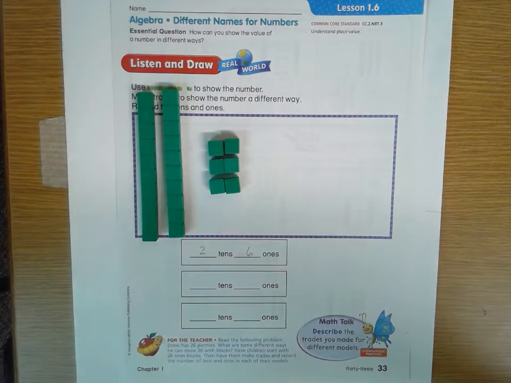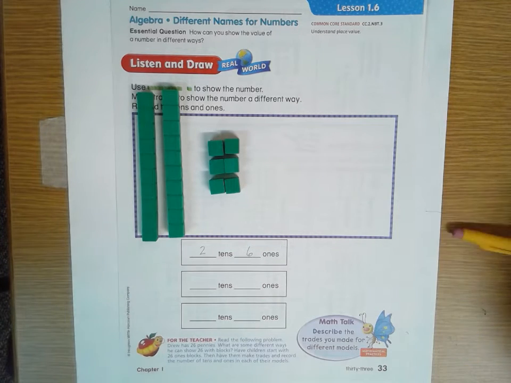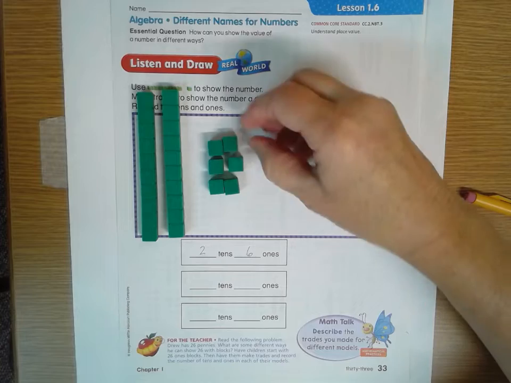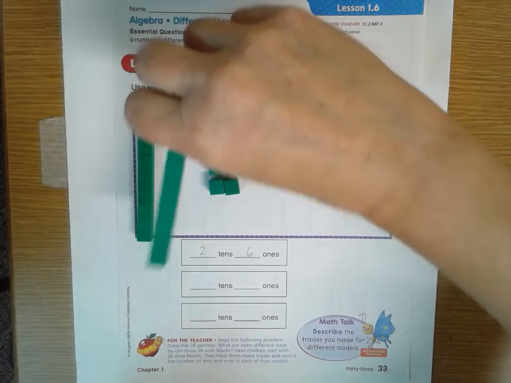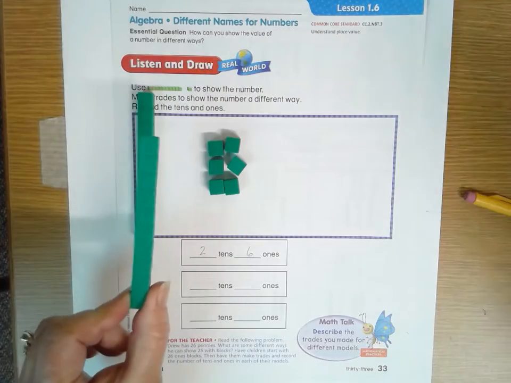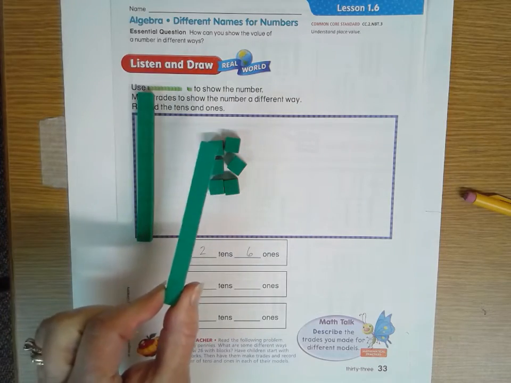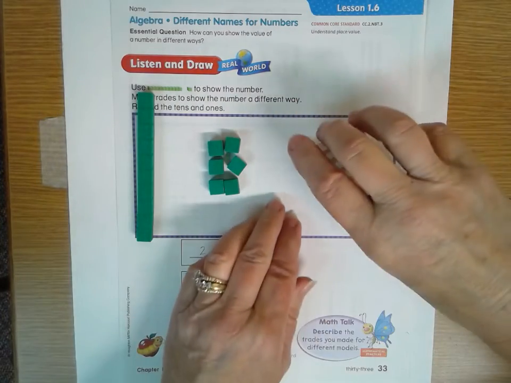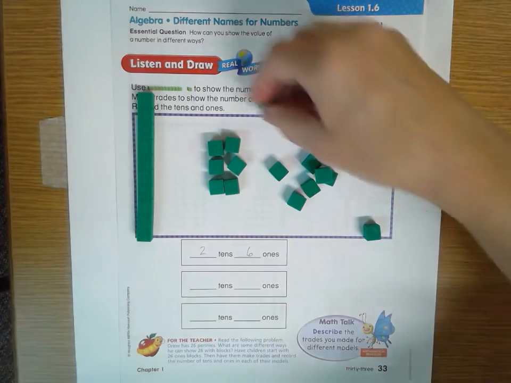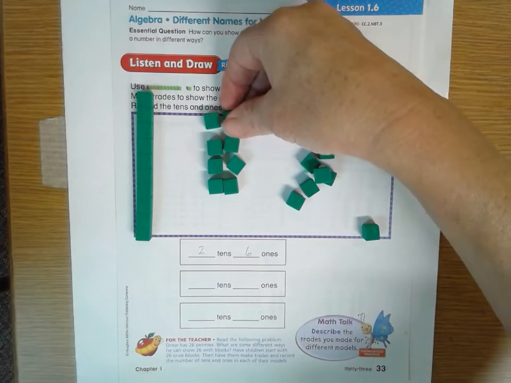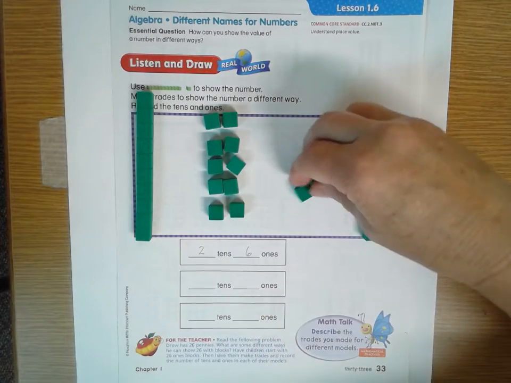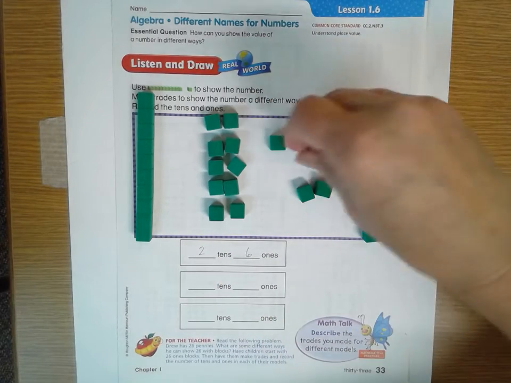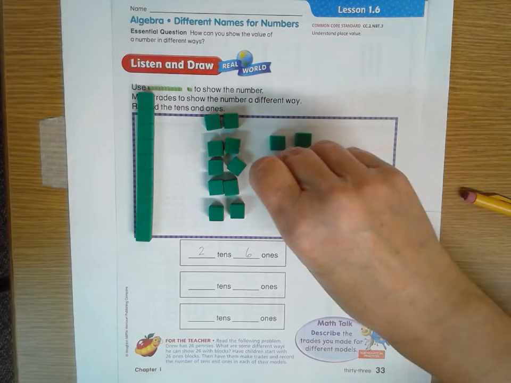Now we can show this number a different way by trading one of our tens. We know that a 10 has 10 ones in it, but I can't take this block apart. These are all together. So I'm going to trade in this 10 stick for 10 ones. So I'm going to put 10 more ones out here. And then I've got my ones that are left over.